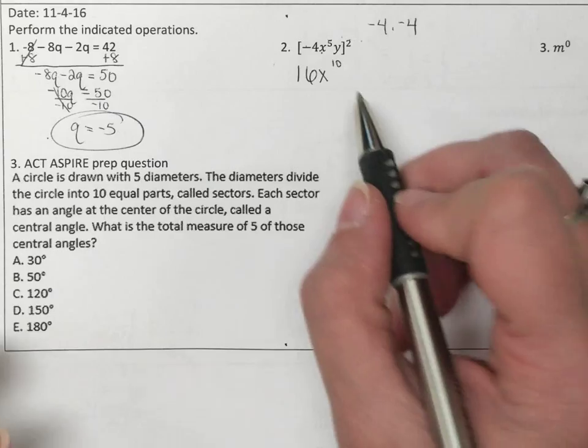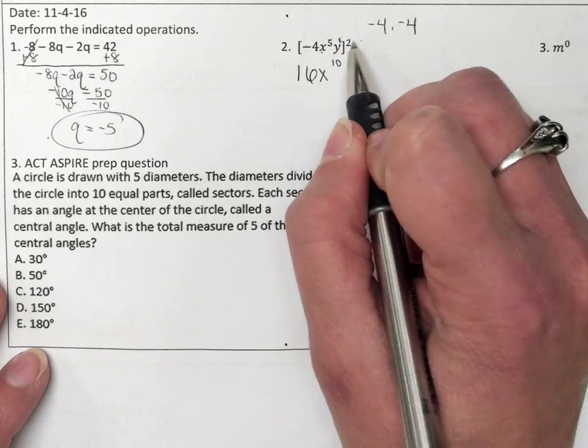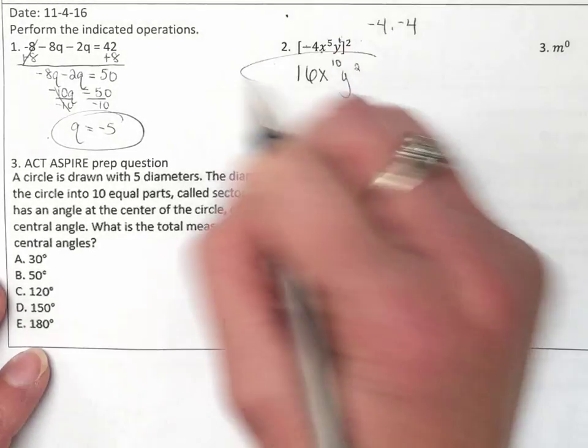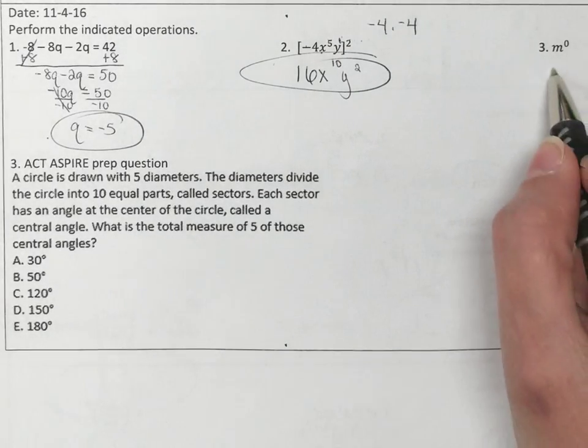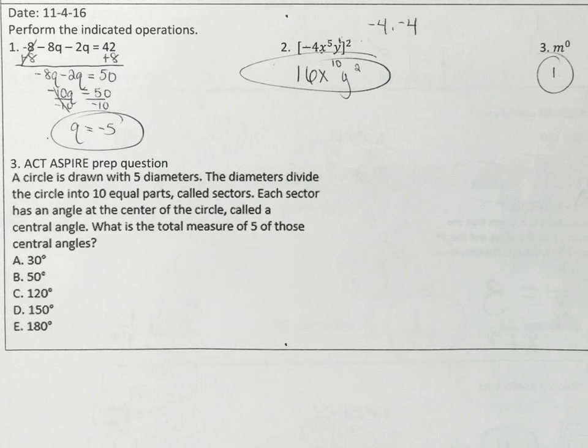All right, how many y's do I have? 1. So I do 1 times 2 is 2. What's the answer to 3? 1. You better know it. Anything to the 0 power is 1.